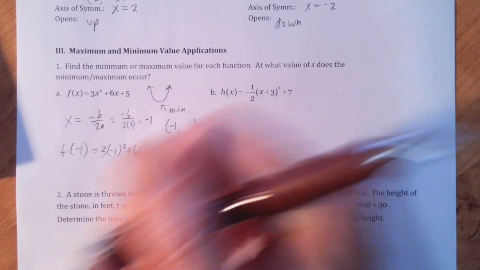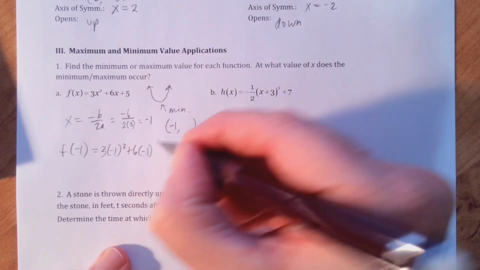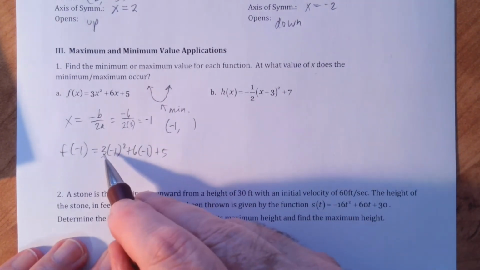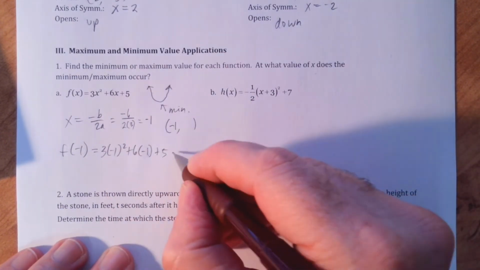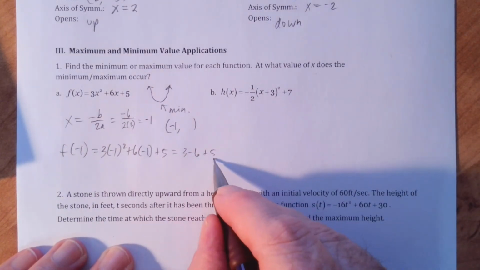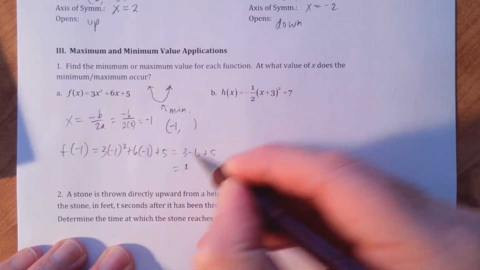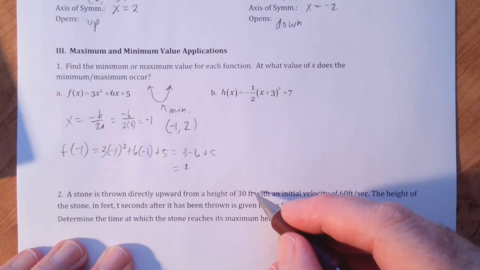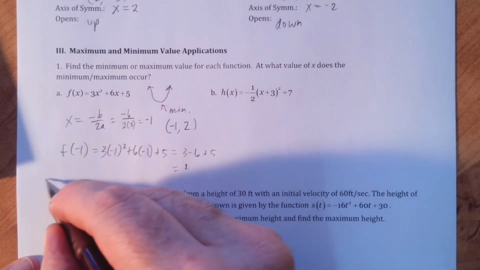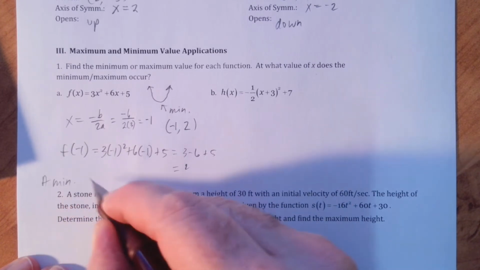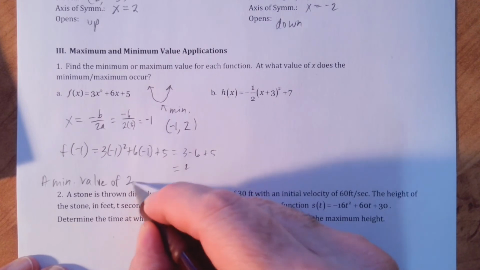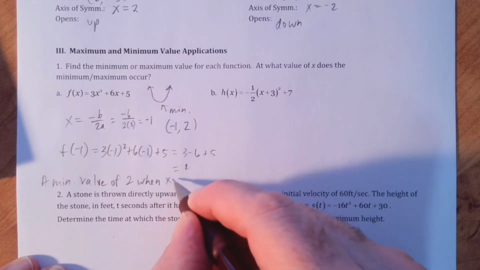So that's 1 times 3. 3 minus 6 plus 5. Well, that's negative 3 plus 5. We're going to get 2. And so this is a minimum value of 2, and that's when x equals negative 1.